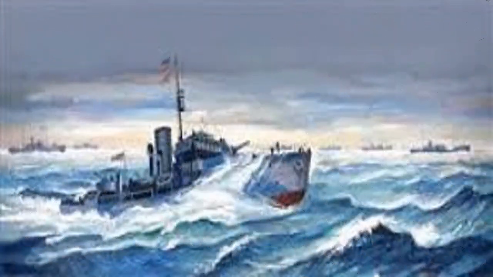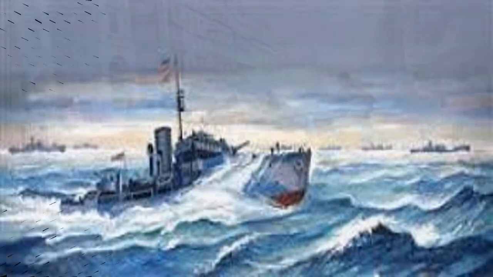The planes that could take off from the carriers and long-range bombers from land began to attack and destroy more and more German submarines. The Allies began winning the sea war also because they started using an underwater radar system called sonar to find the submarines. By the middle of 1943 the Allies were sinking German U-boats faster than they could replace them.